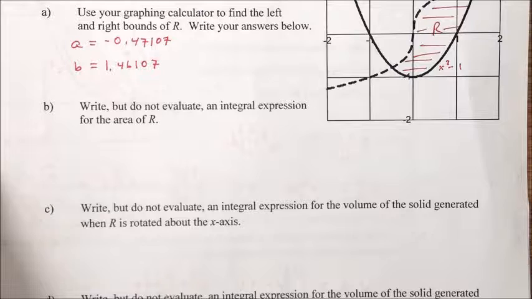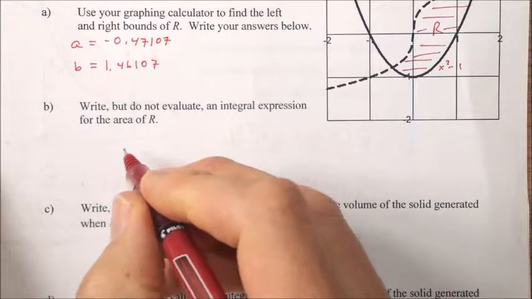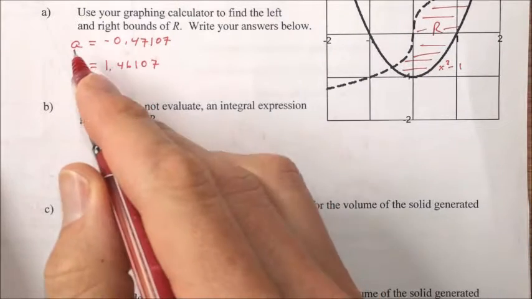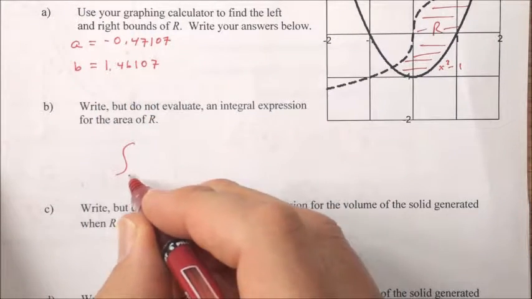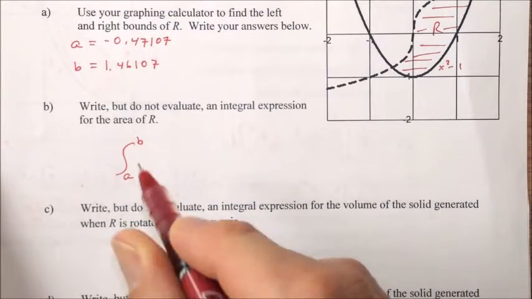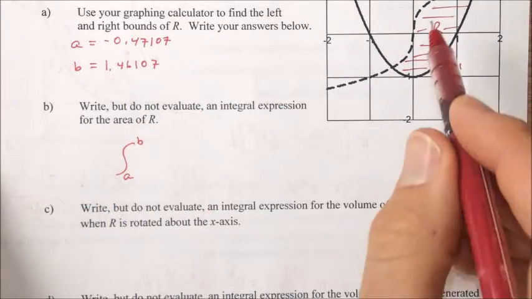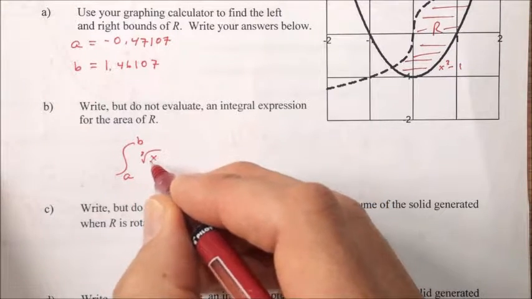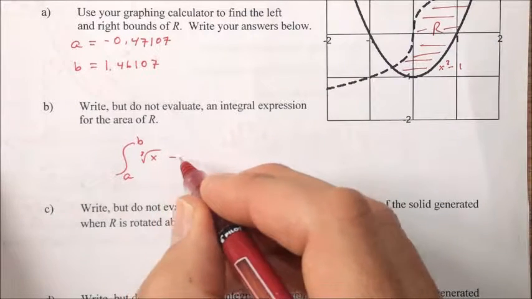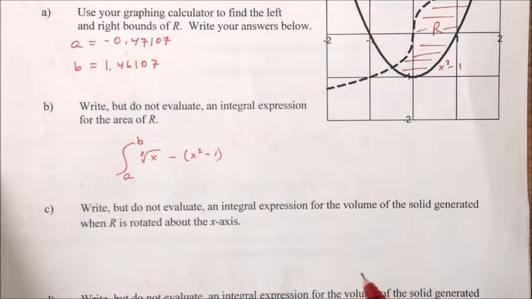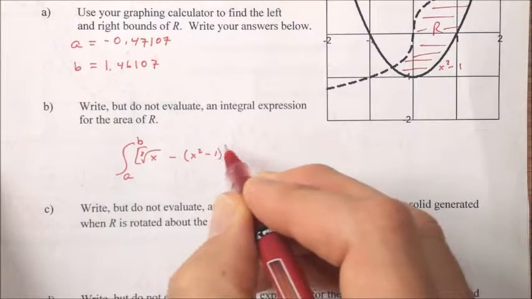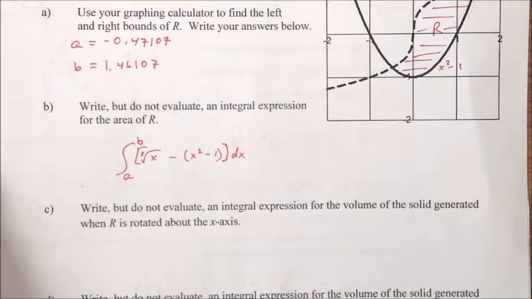Part B says write, but do not evaluate an integral expression for the area of R. Okay, so we just want the area. So we're looking at the integral, no pi, no squaring. We already have identified A and B right here. So we have the integral from A to B, which are those bounds. The top function is our cube root of x, so that goes first. Our bottom function is x squared minus 1. We need to make sure that we have those in parentheses, and the whole thing is dx. All right, and we are done.